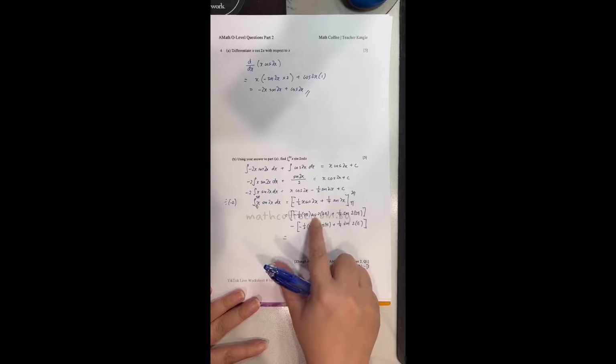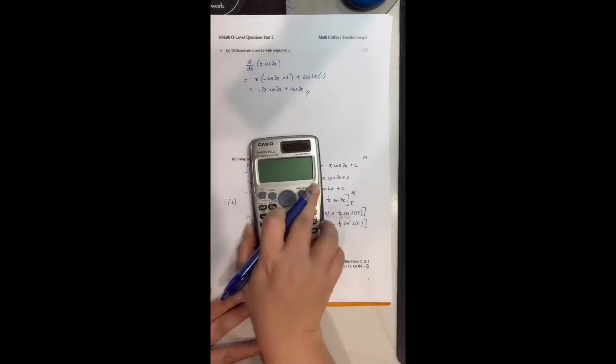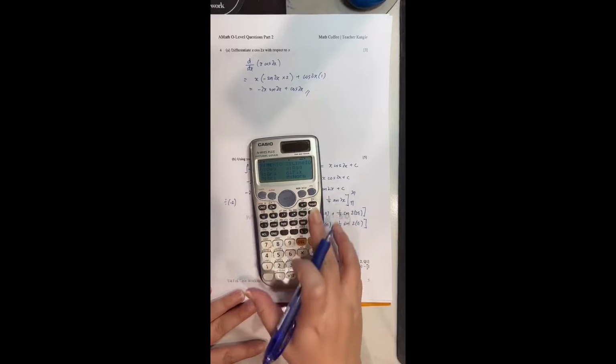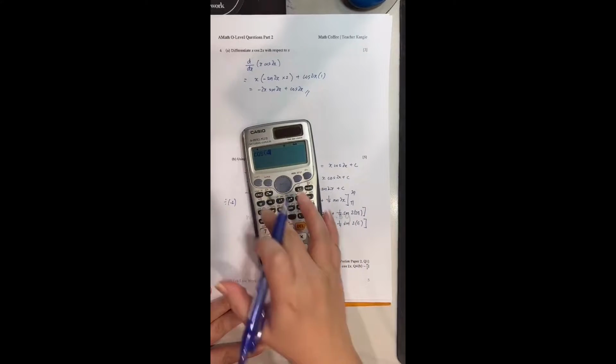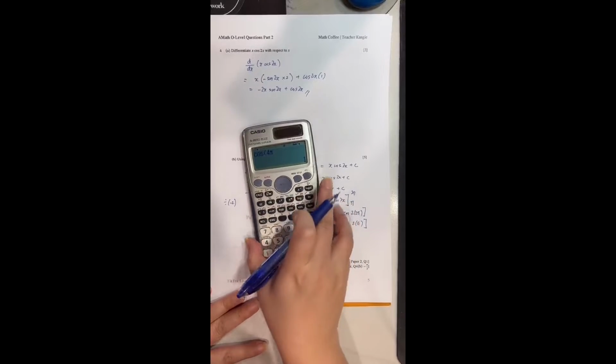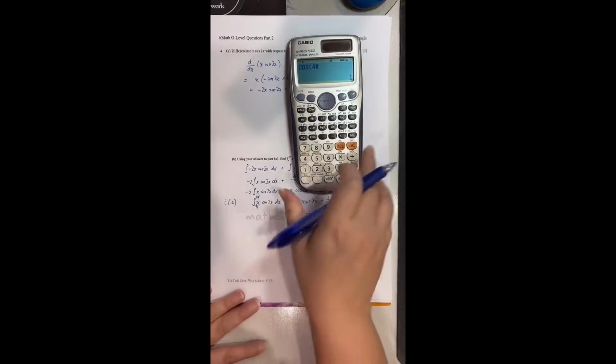Okay, so this one you got to be careful. Okay, this one is cosine 4 pi. So cosine 4 pi, when you key the calculator, you will get 1. Okay, let's key together. Make sure that you are in the radian mode. So cosine 4 pi. See, I get 1. But provided you are in the radian mode.